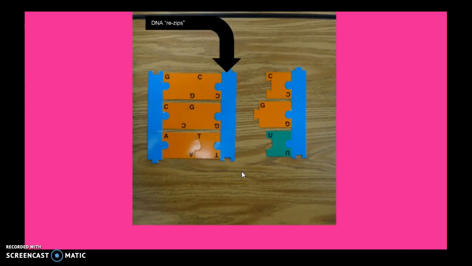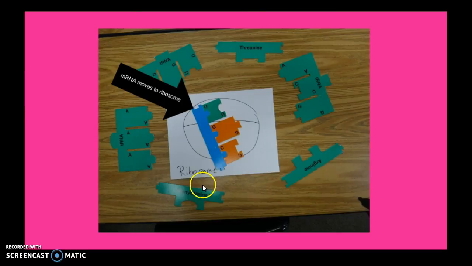After this, the mRNA is able to leave the nucleus through the nuclear pores, and it goes out into the cytoplasm. And hopefully you can remember where it goes once it gets to the cytoplasm. It is the ribosome. So mRNA moves to the ribosome here. And I just drew a little picture to help you remember. A ribosome has 2 subunits, a top and a bottom, and our mRNA is in there.